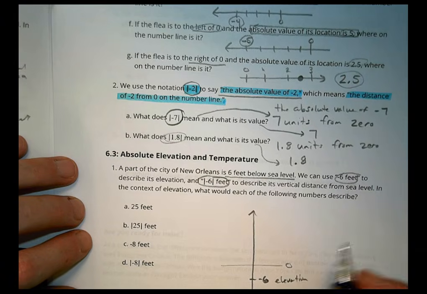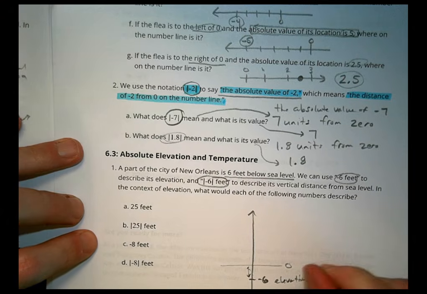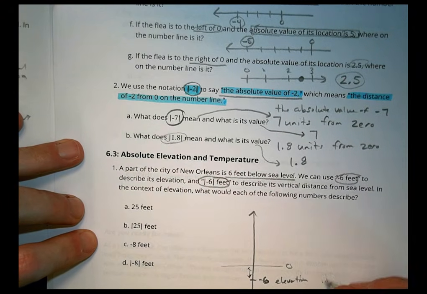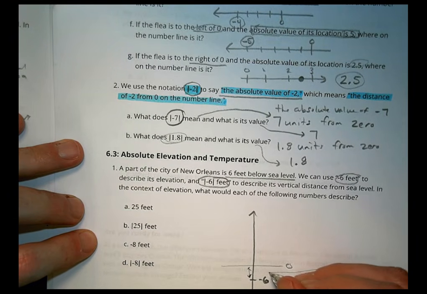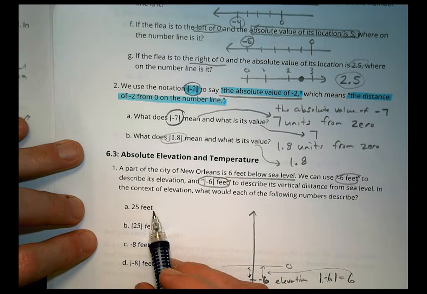But in terms of describing its distance, the absolute value of -6 is equal to 6, because that is the distance from -6 to 0. Okay? So looking at these, 25 feet.